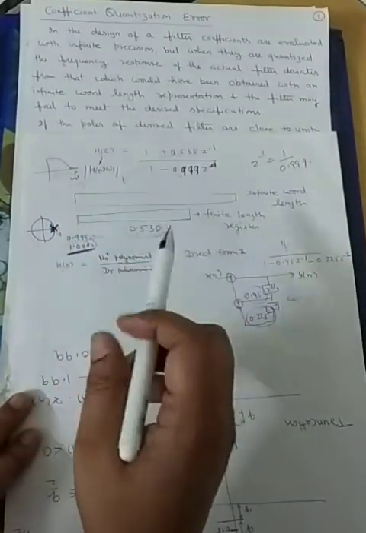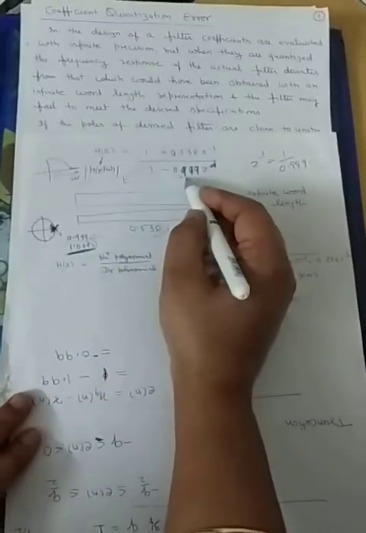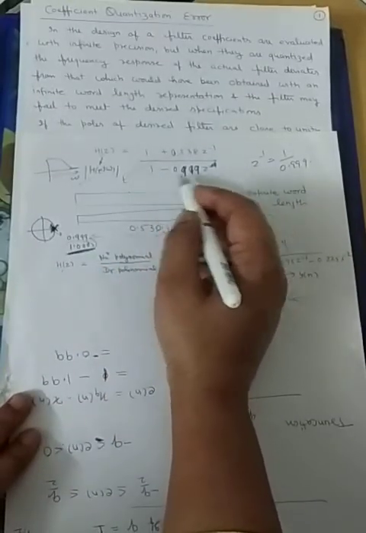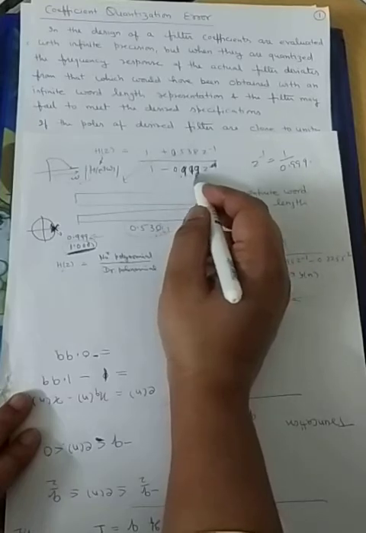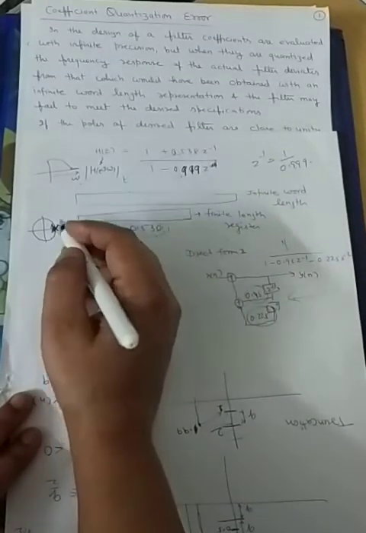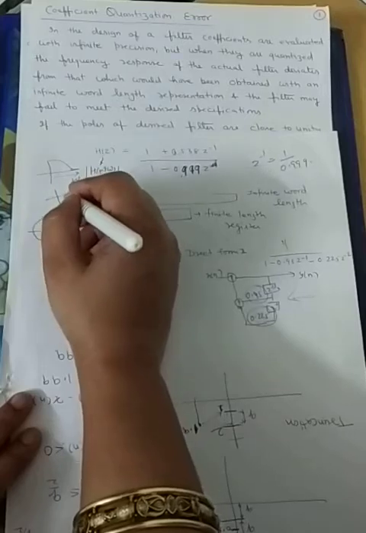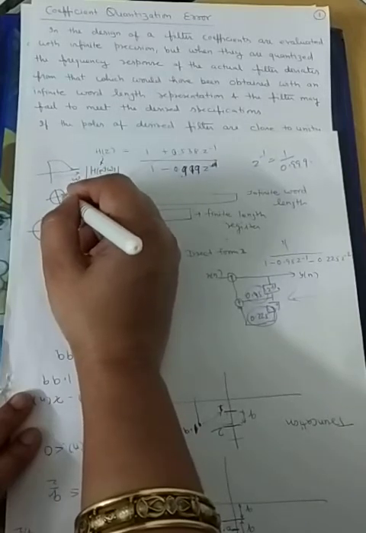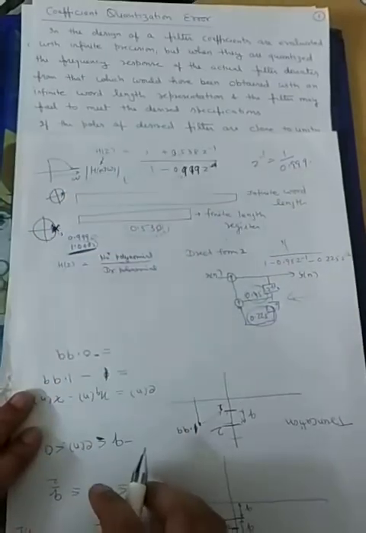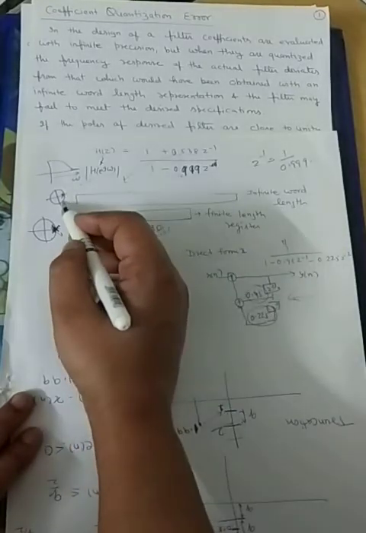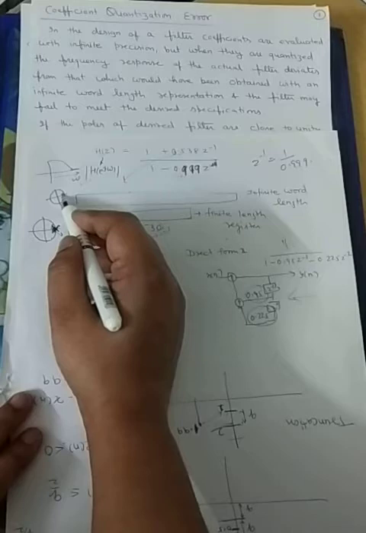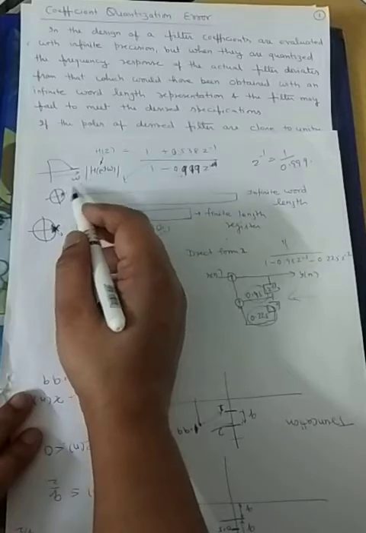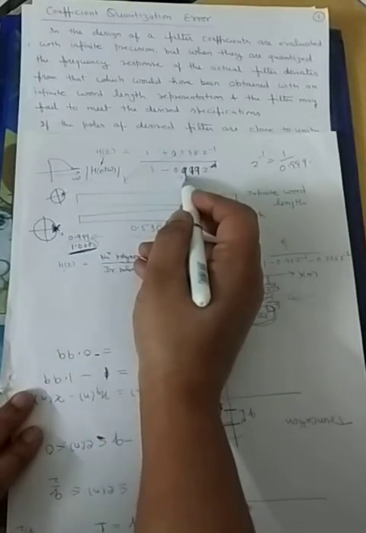For example, this can be better understood as follows: this has one pole that lies at the location 0.999. Basically, this 0.999 is a location just inside the unit circle. And we know that any filter is stable when its poles lie inside the unit circle. So, in actual, it results in a stable filter.